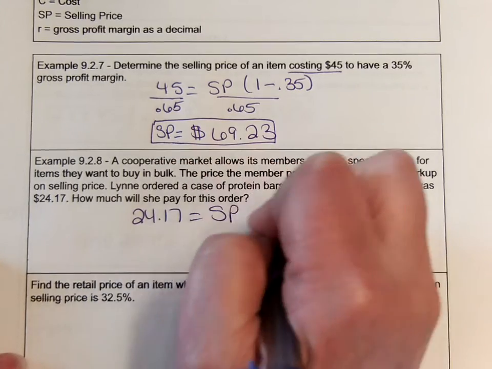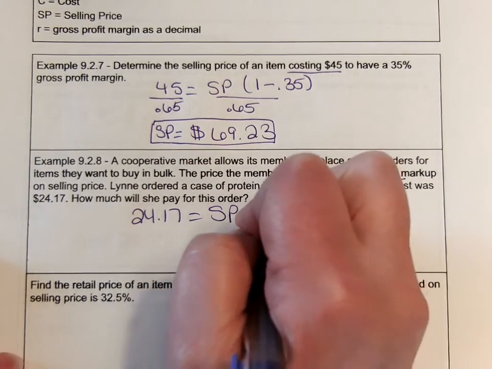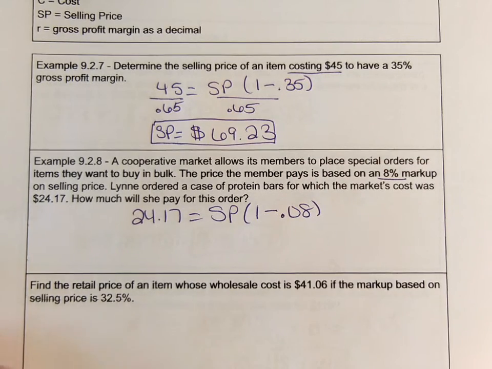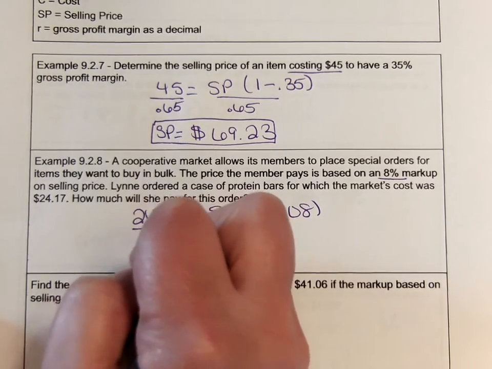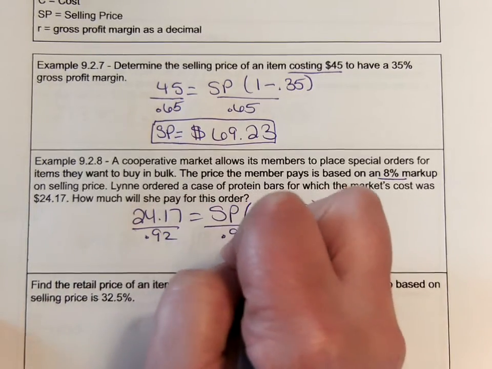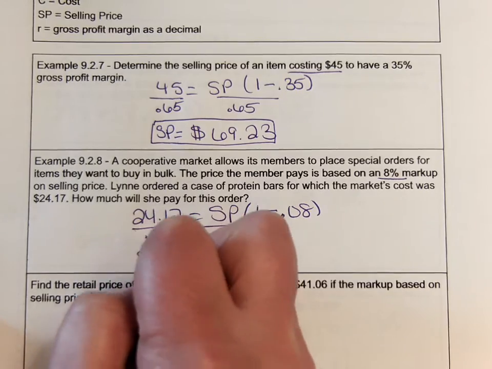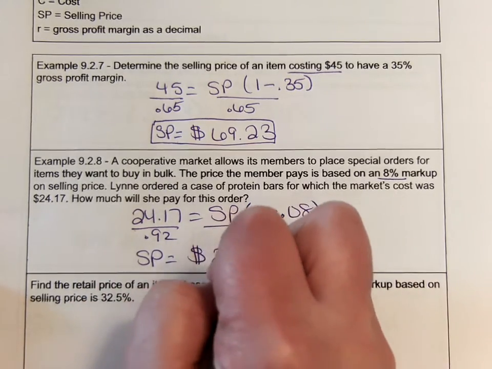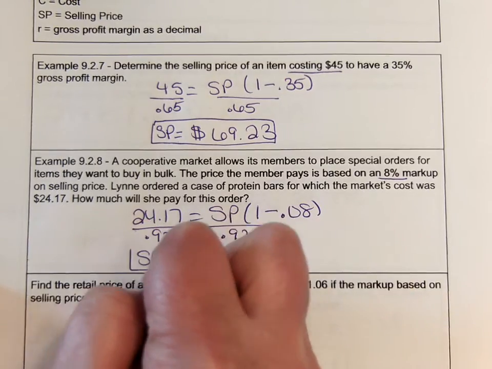We're going to find the selling price that she buys it for, using 1 minus 0.08. 1 minus 0.08 is 0.92, so that's what we'll divide by. So we get a selling price for Lynn of $26.27.